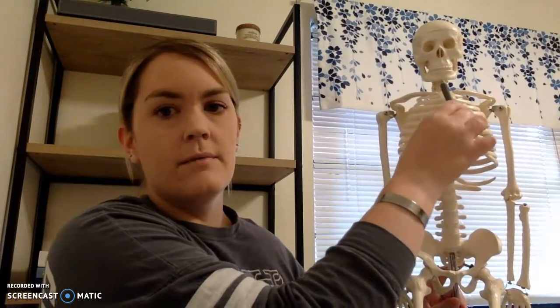you can see here. It is important to note that on our skeleton, we don't have a visual for our auditory ossicles, which are found in our temporal bone, and he is missing his hyoid bone.